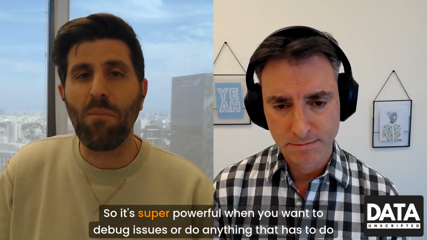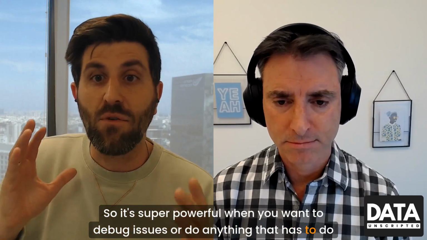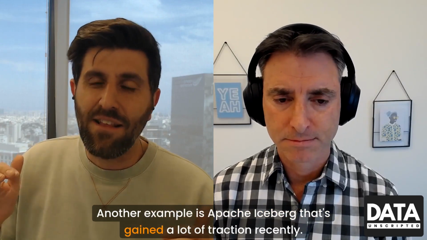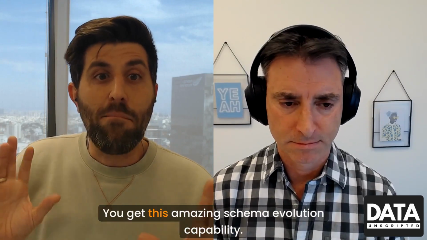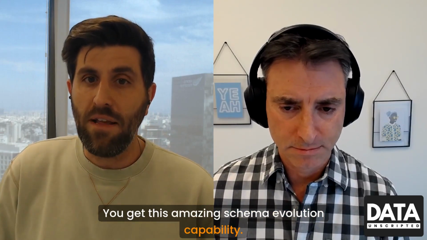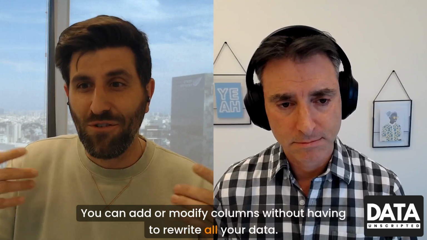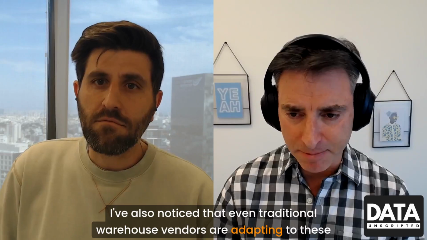So it's super powerful when you want to debug issues or do anything that has to do with compliance. Another example is Apache Iceberg that is gaining a lot of traction recently. You get this amazing schema evolution capability. You can add or modify columns without having to rewrite all your data. Wow. I've also noticed that even traditional warehouse vendors are adapting to these trends.